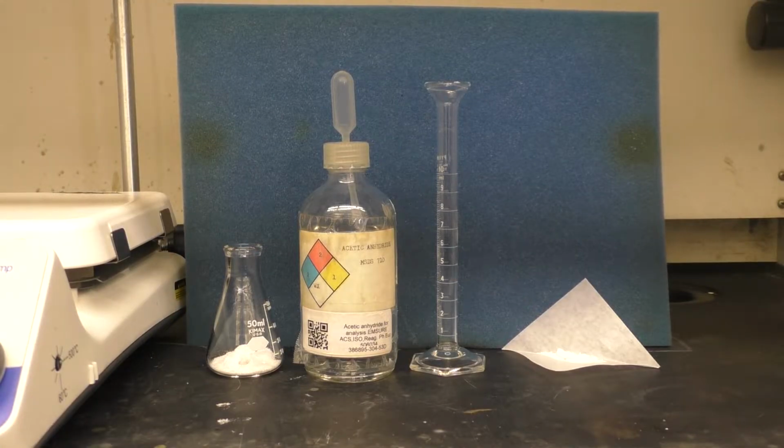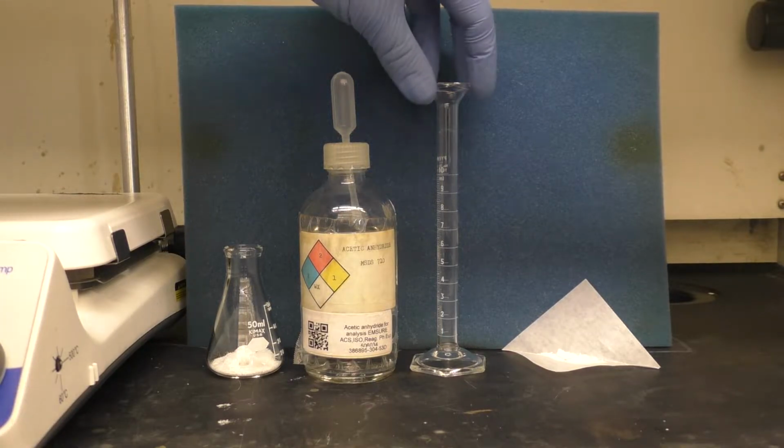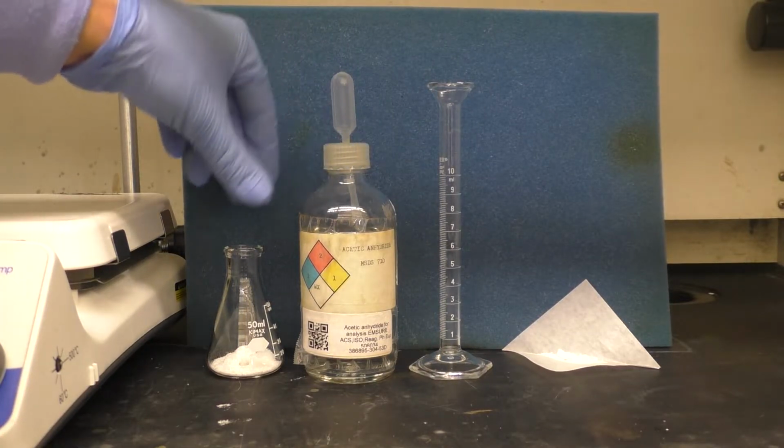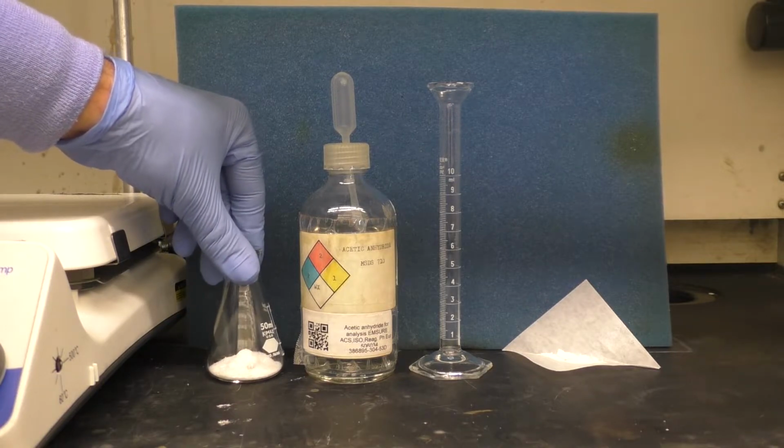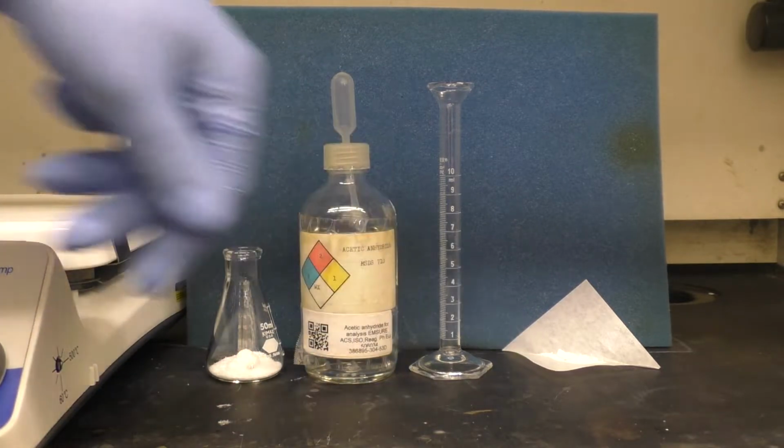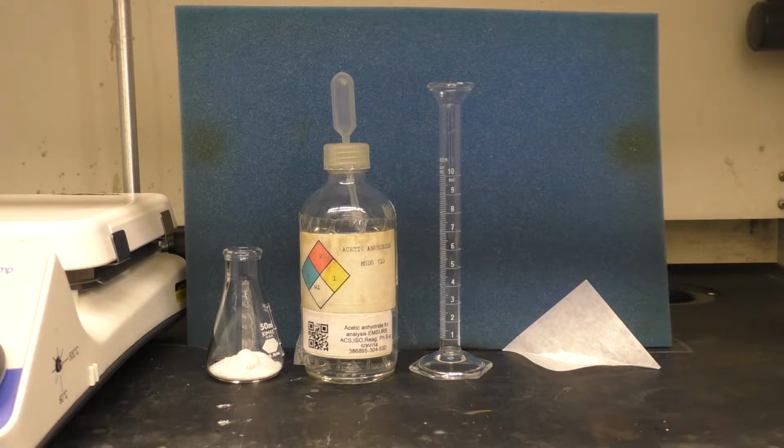So I brought all of the materials over into the hood. I'll now measure out the 4.5 milliliters of acetic anhydride, add that to my salicylic acid, and then add my measured out sodium acetate to that and begin to heat on the hot plate.